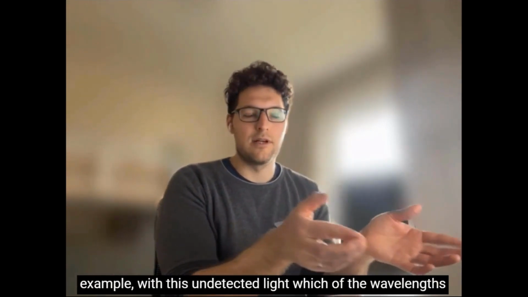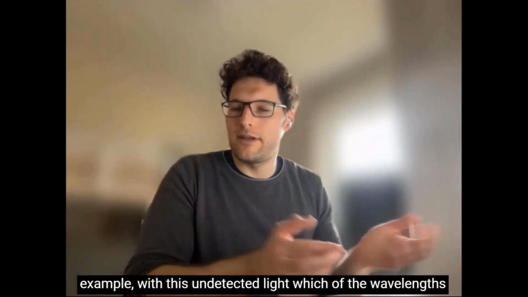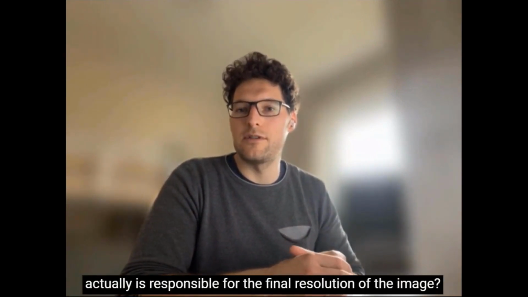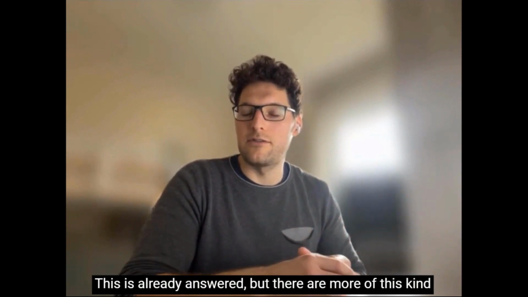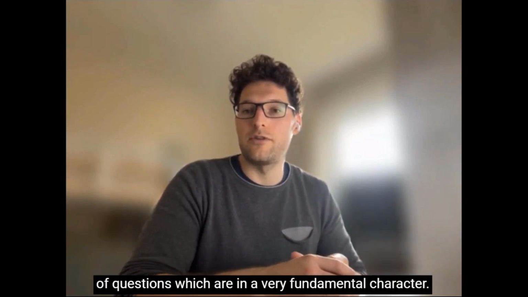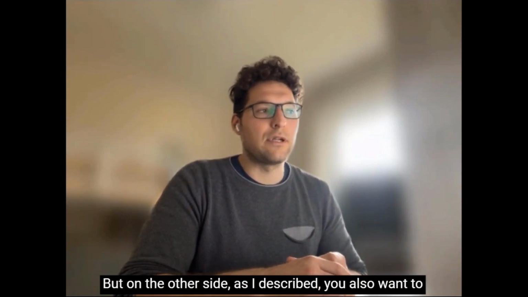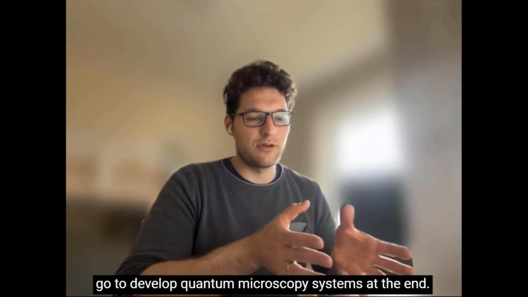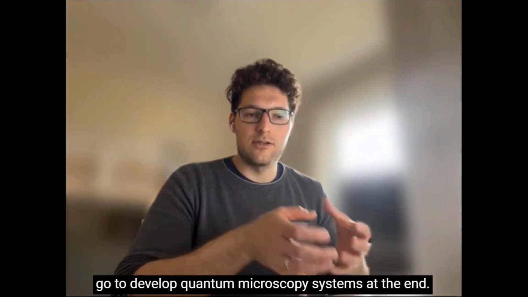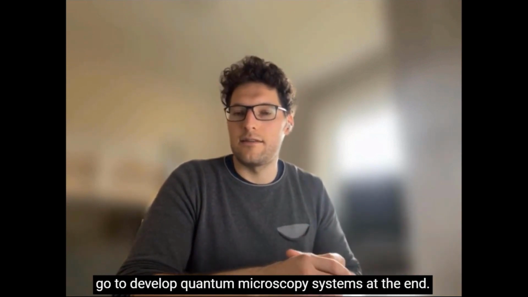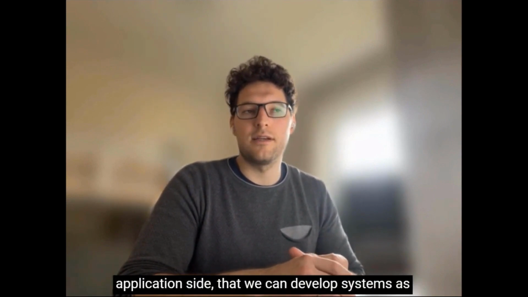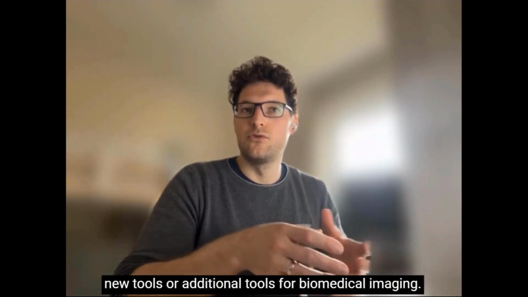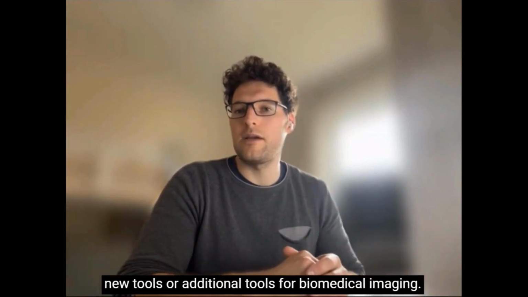We have fundamental questions that we want to answer, like for example, with this undetected light, which of the wavelengths is responsible for the final resolution of the image? This is already answered, but there are more questions of this kind which are of a very fundamental character. But on the other side, as I described, we also want to develop quantum microscopy systems at the end. And I see that it's really going in this direction on the application side, that we can develop systems as new tools or additional tools for biomedical imaging.